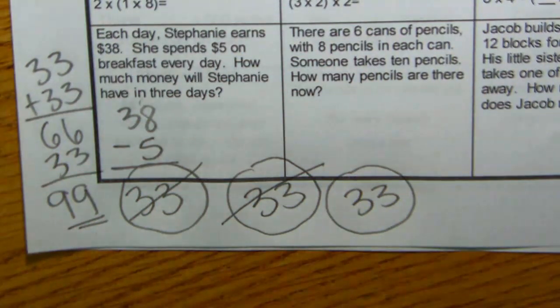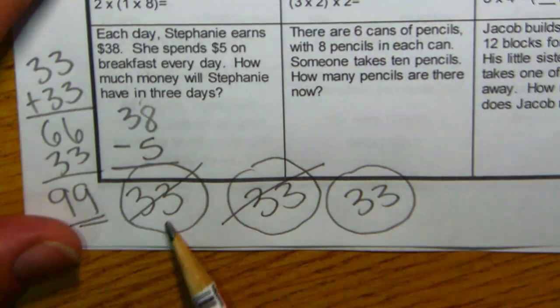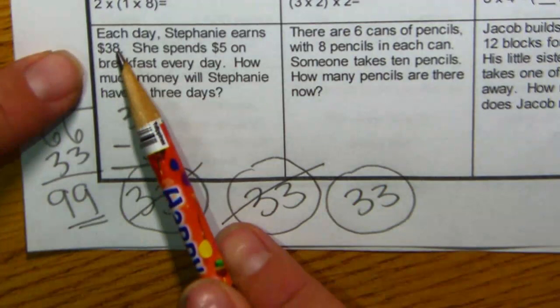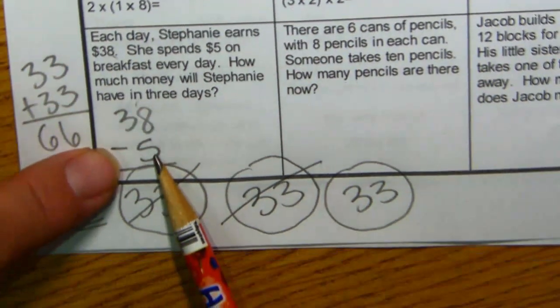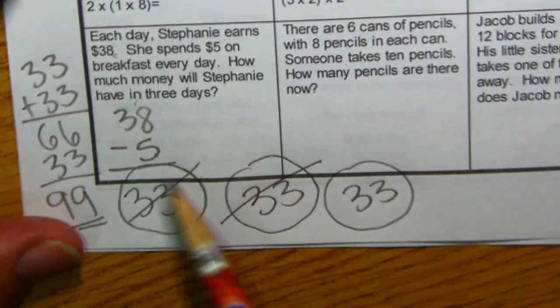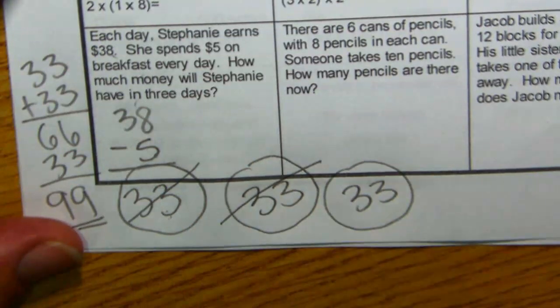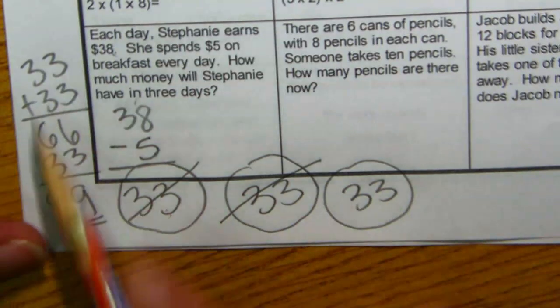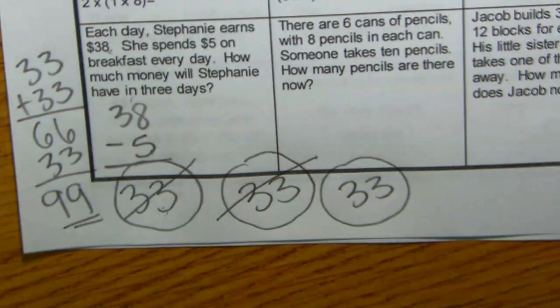So how did I go about solving this? The first thing I did is I figured out how much she made in one day. She makes 38, spends 5 on breakfast. Then I made 2 more circles because every circle represented a day. And then you have to add those up any way that you think you can. So this is a multi-step problem, an equal groups problem, and you have to be able to work on your reading skills.